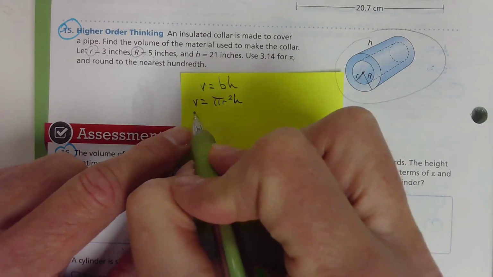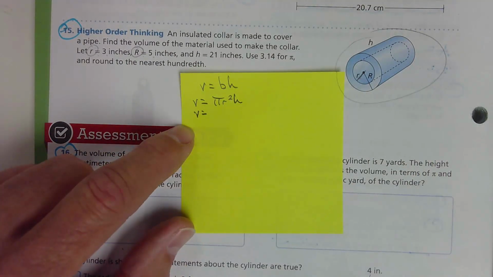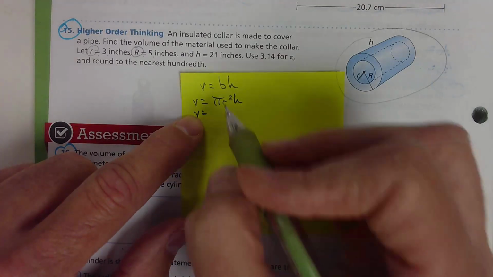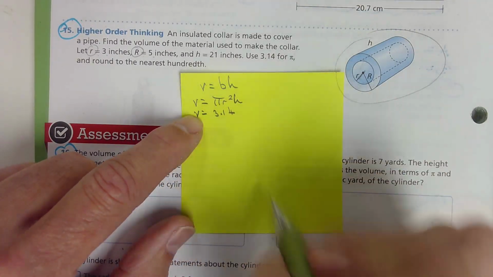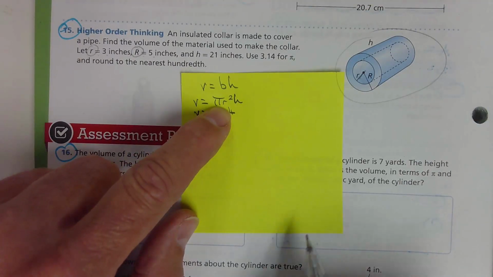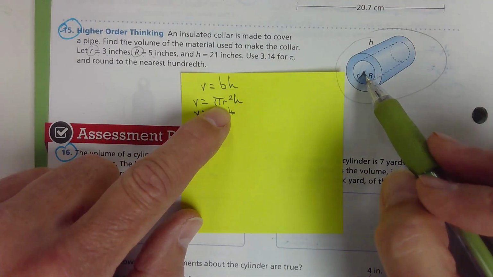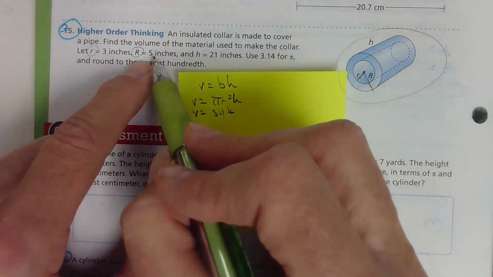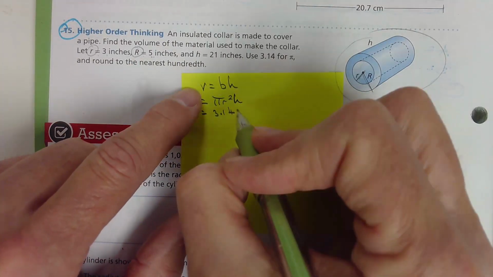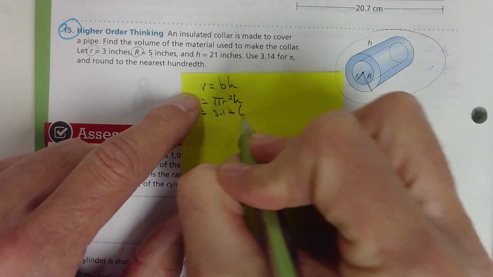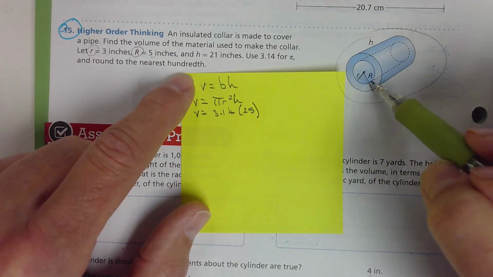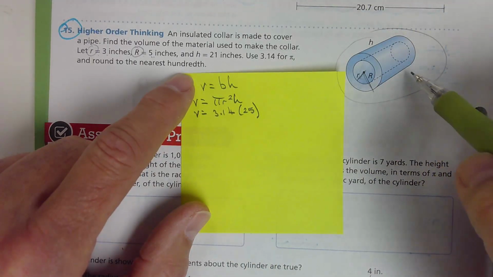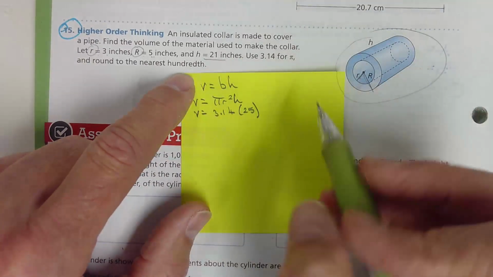And so volume equals pi, so it's going to be 3.14 times r squared. So for the whole thing, what's the radius? They give it to us right there, 5. What's 5 squared? That's 25. What's the length or the height? Oh yeah, they give it to us right here, 21 inches.